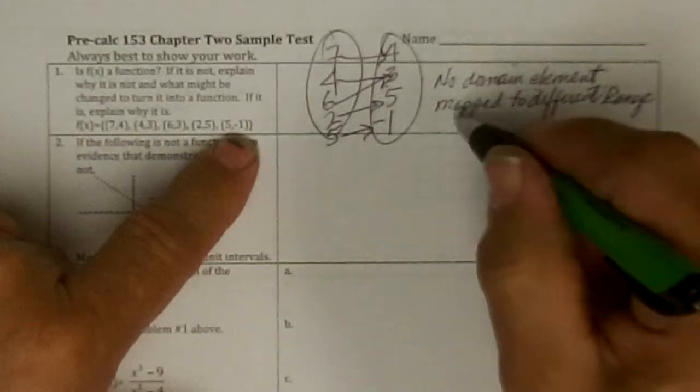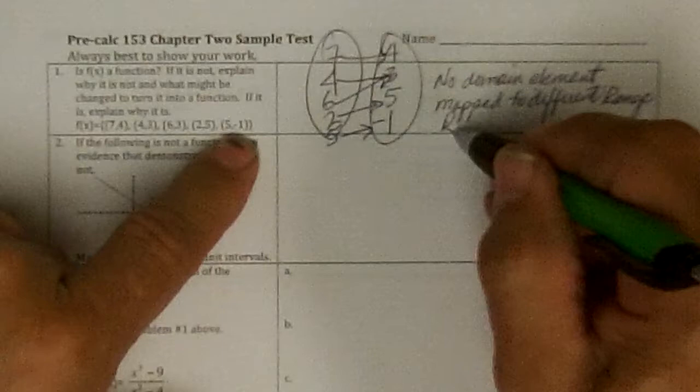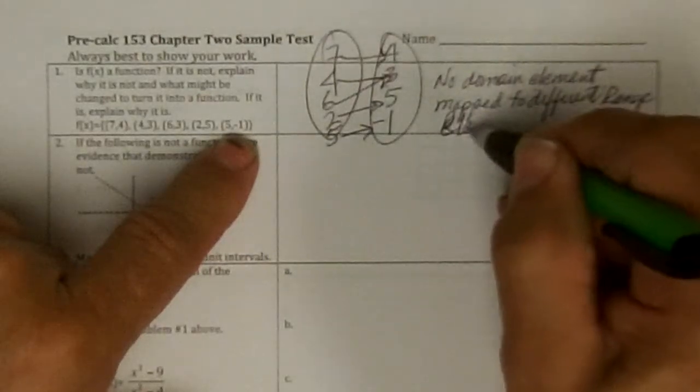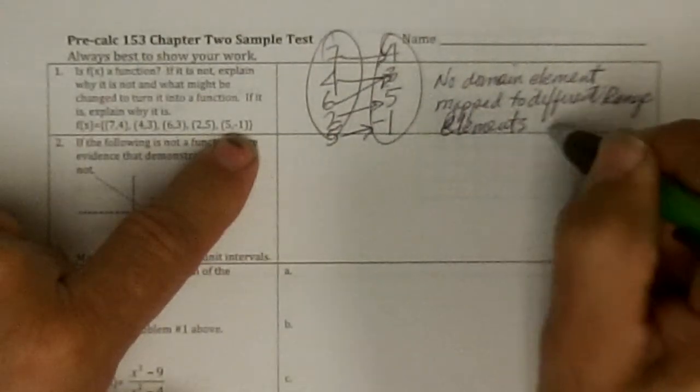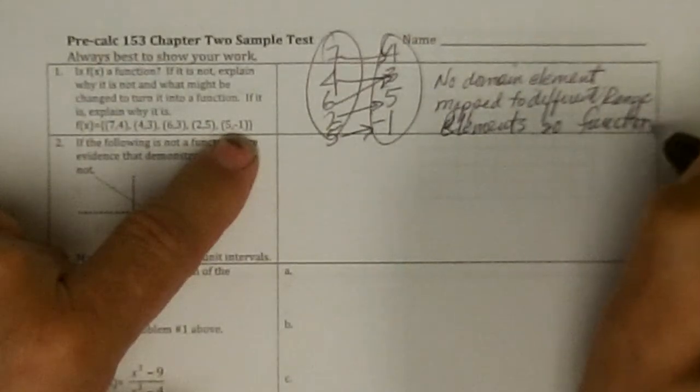At least two different, more than different, no, different range elements. So, function. Okay.